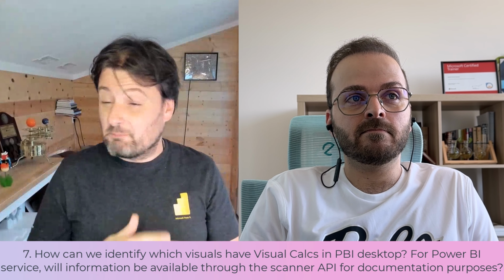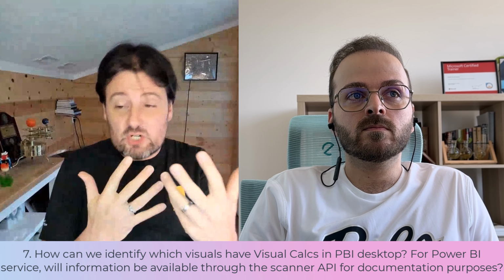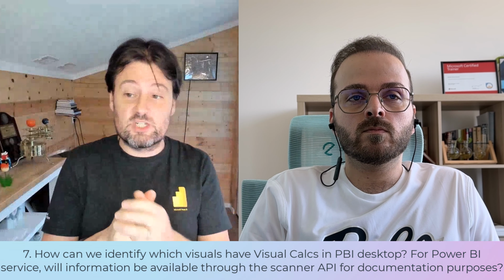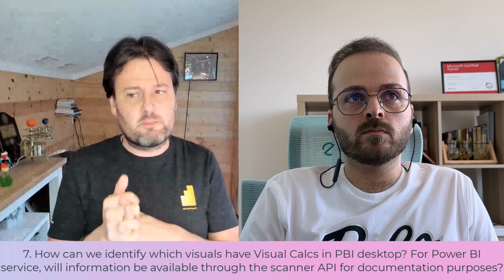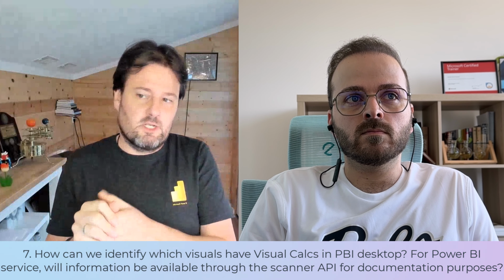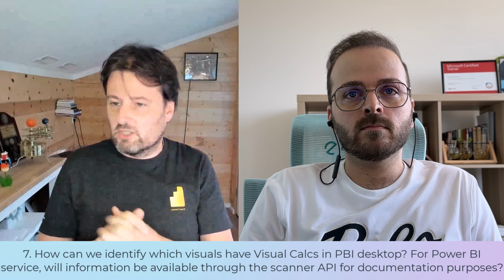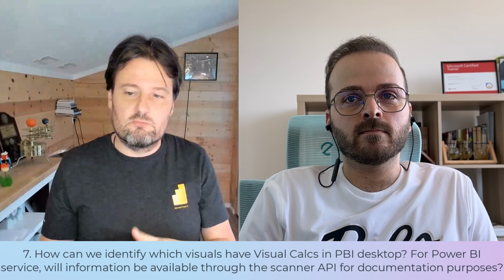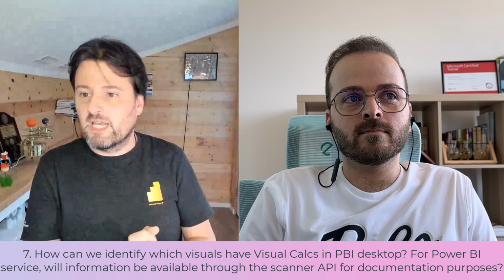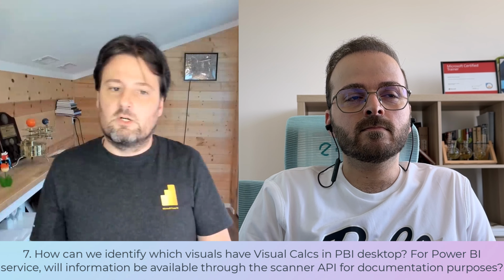I would like that pane then to also be extensible in the future. So I could imagine people wanting to see measures in there. And what about calc columns and other stuff potentially that they want to discover, right? So that's something that we're thinking about at the moment.